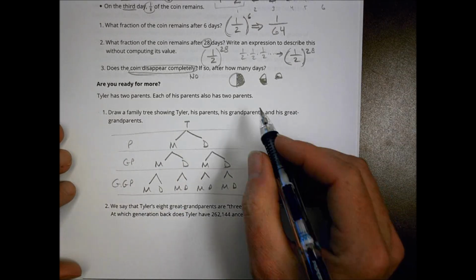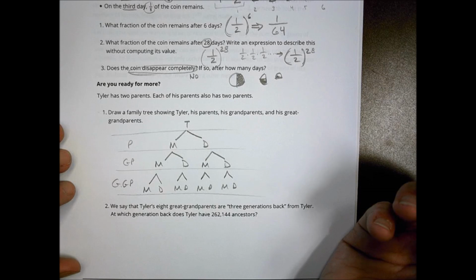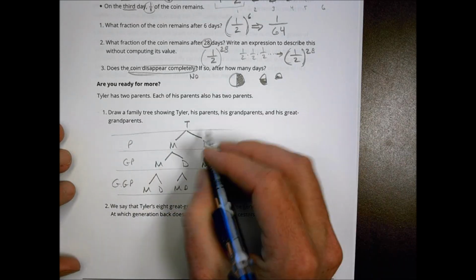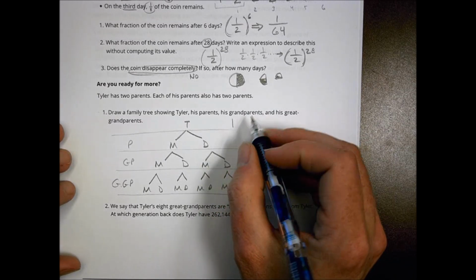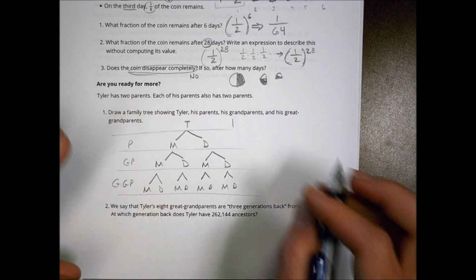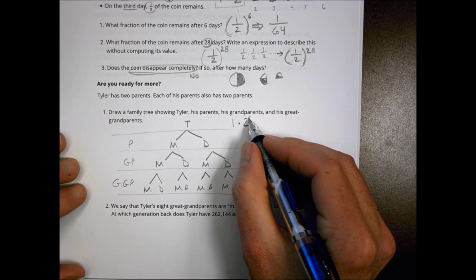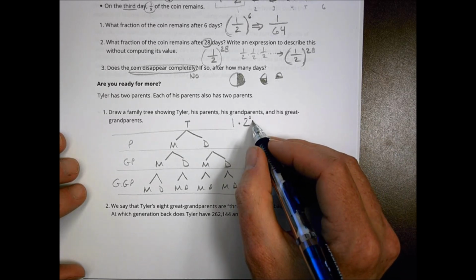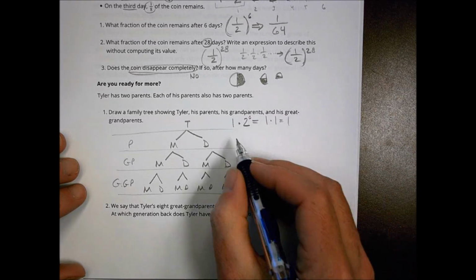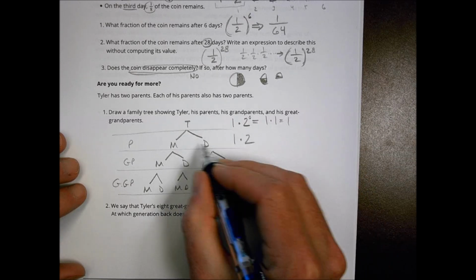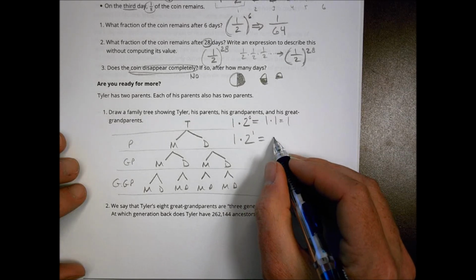So for our tree, what we have is we have Tyler. Now Tyler is the first person, right? So we know that we're going to be looking here. Tyler's the first person, and we know that because it's splitting into 2 people, we're going to multiply by 2, in this case to the 0 power. 2 to the 0 power is actually the same as 1. Anything to the 0 power is 1. So on the first level we have 1. Here we have Tyler, and we have 1 set of parents there. So we're going to go 1 times 2, so the first power, which is 2 people.